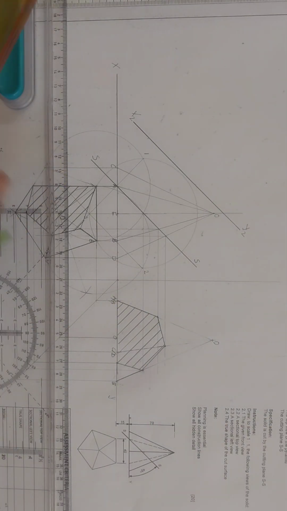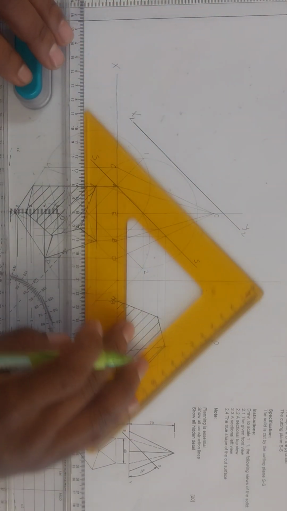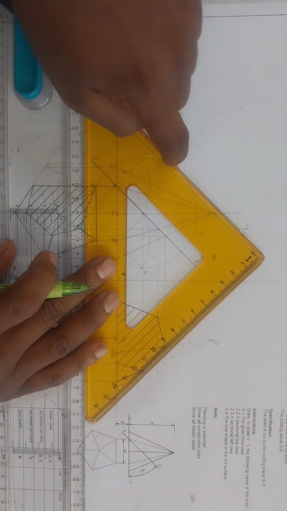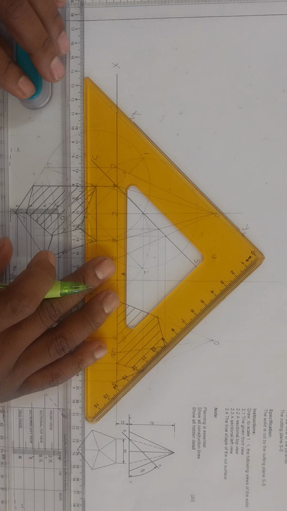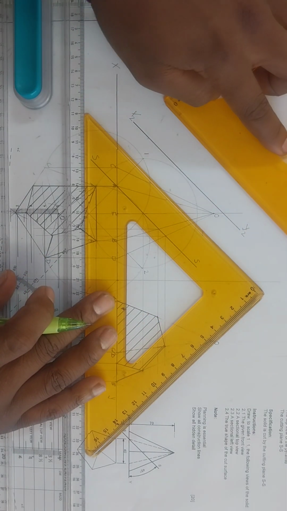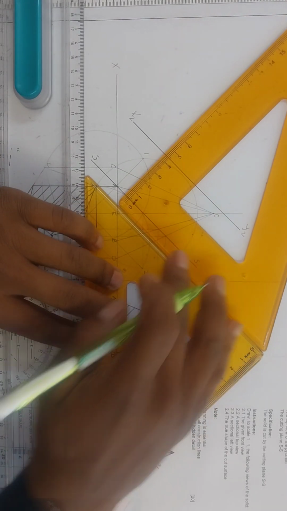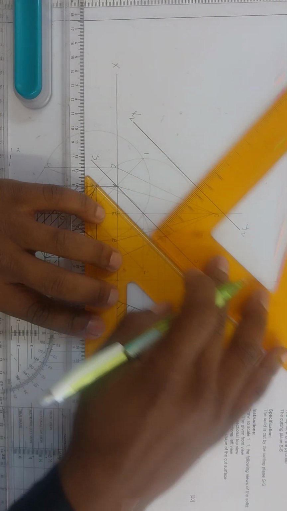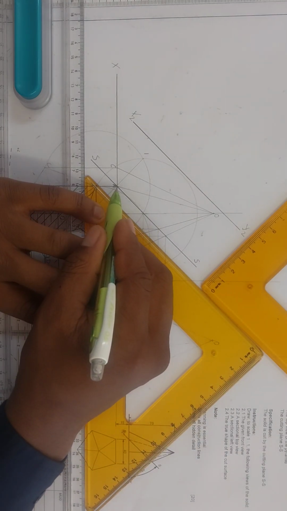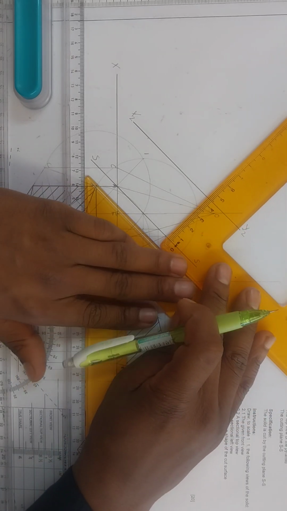So from this point, you're going to take your set square again. You can take this one, it's directly there, parallel to the cutting plane. Then you can just shift it back, take your second set square, and align them like that. So on all these points where the cutting plane is cutting the shape, you're going to draw the perpendicular line like this.